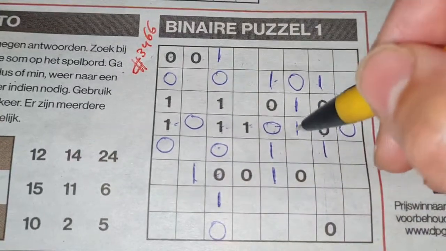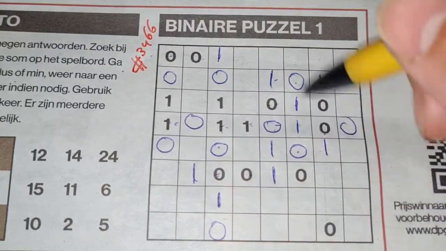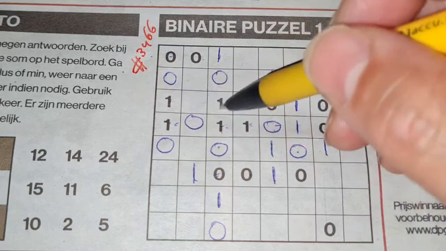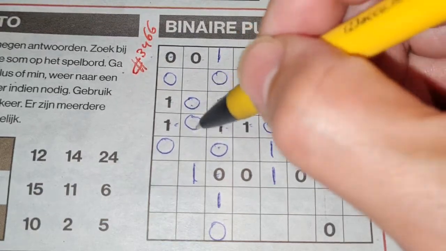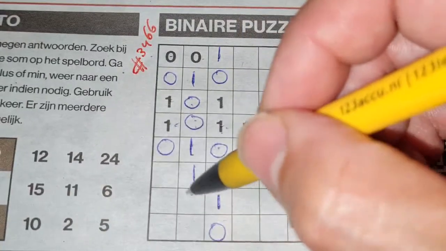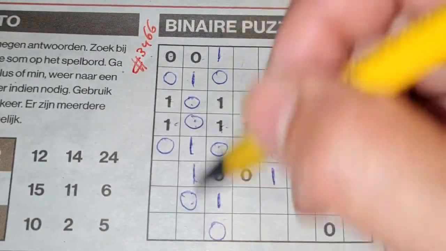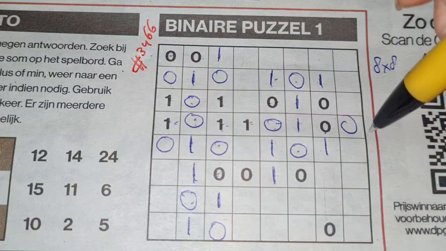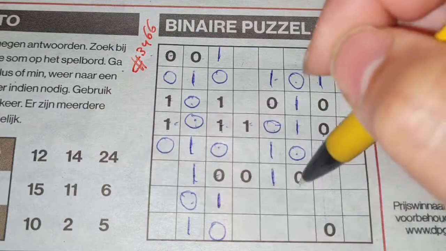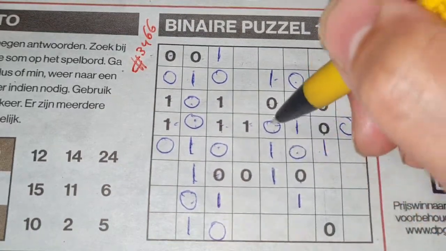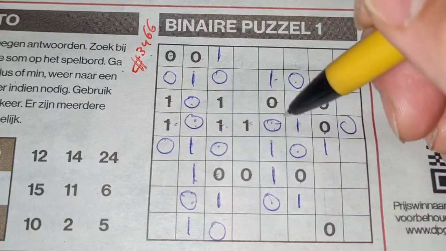Alright, double 1, here no, there no. Between 2 1s comes an O, double O, here 1, there 1, double 1, here no, there no. Now we have 4 O's, so the rest are 1s. Double O, here 1, there 1. Double 1, here no, there no.